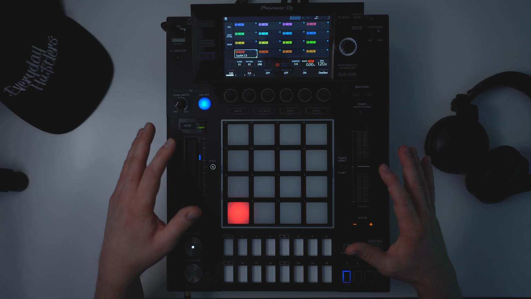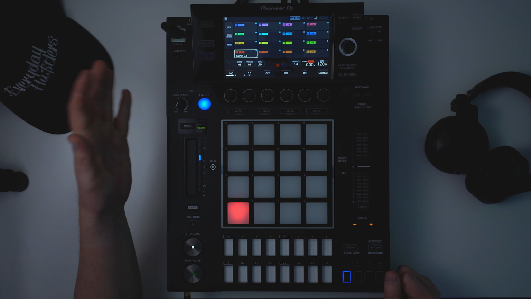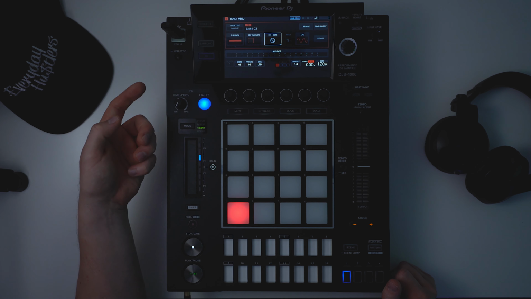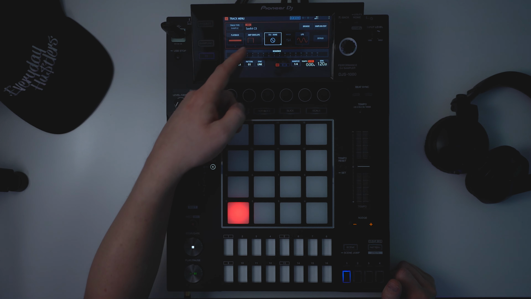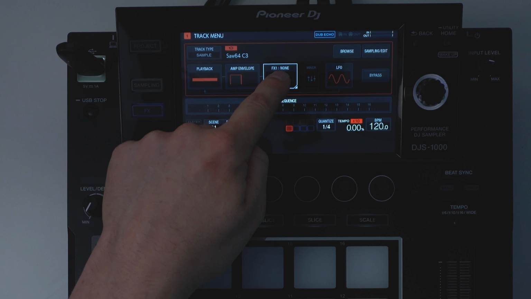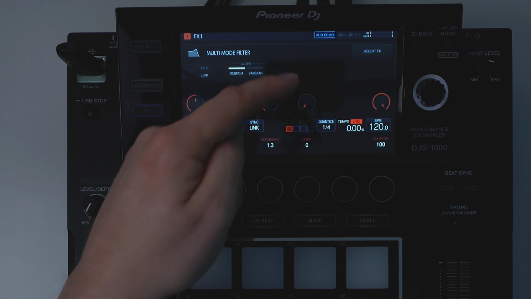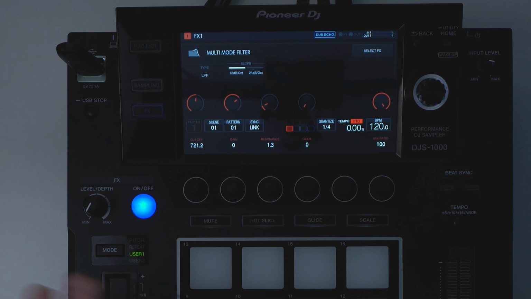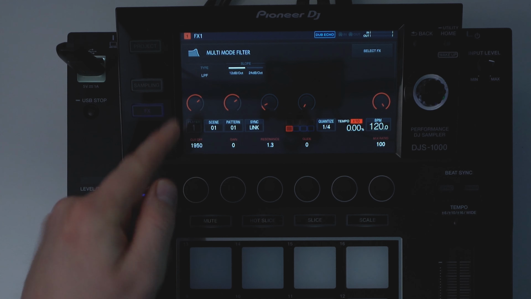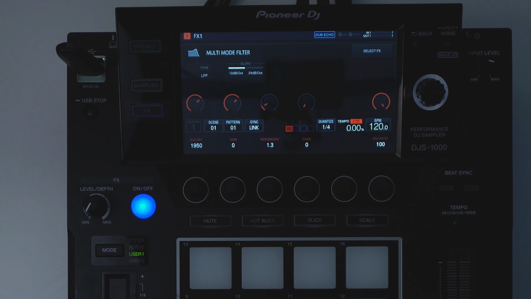Now, I did mention the LFO can control a whole load of different things, and so far we've just got it to control the pitch of that sample, but we can also get it to control all the different things within the effects section. So if I go into the effects of that pad and I add in a filter, for example, now usually we'd use a filter to filter out certain frequencies. By default, it's on the low pass filter, and this is how it sounds.